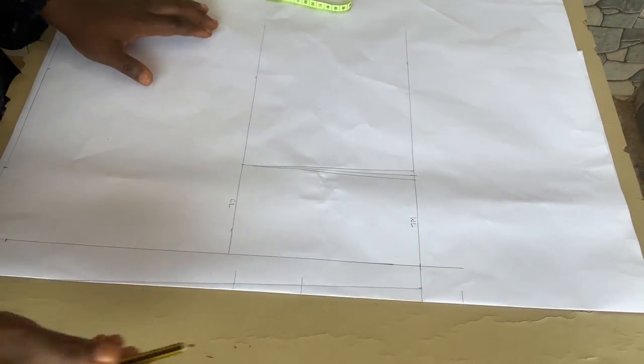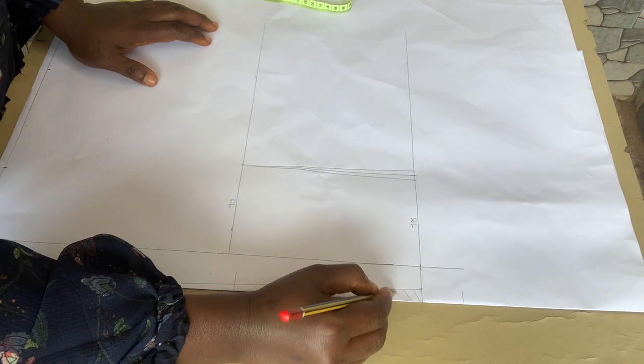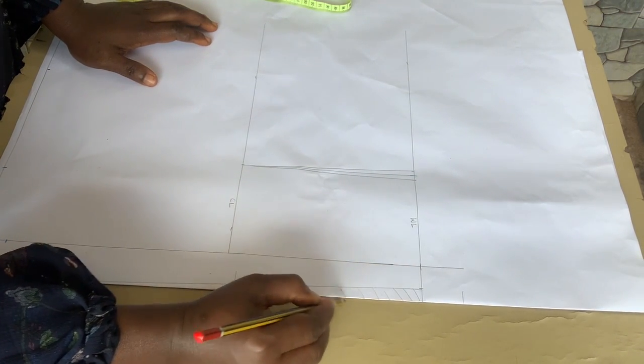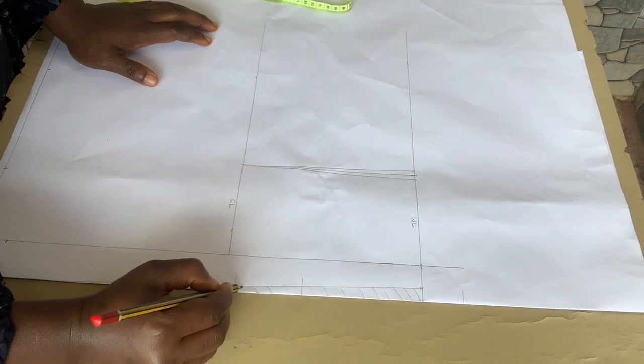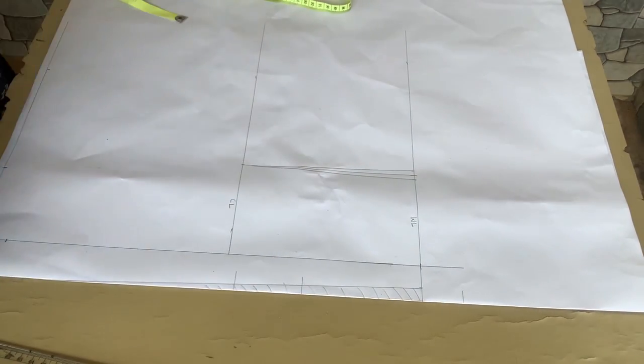And then you connect the lines like so. So this way you have eliminated what? The excess at the back. So we are going to be cutting out this part, okay? We're going to be cutting out that part.